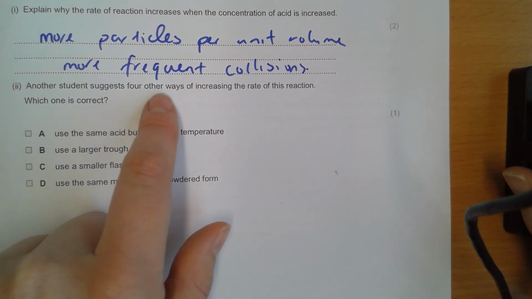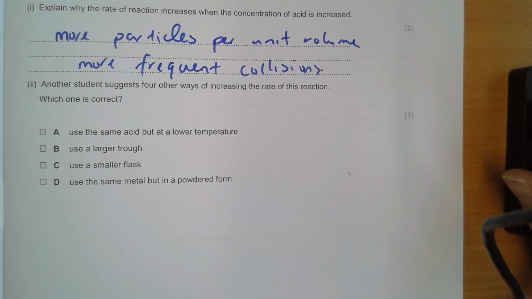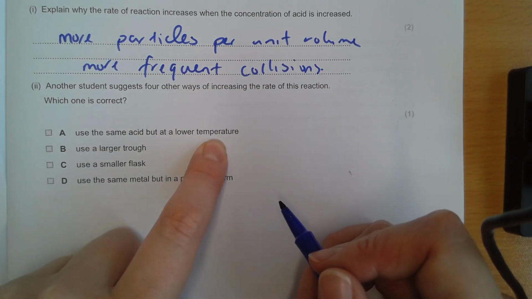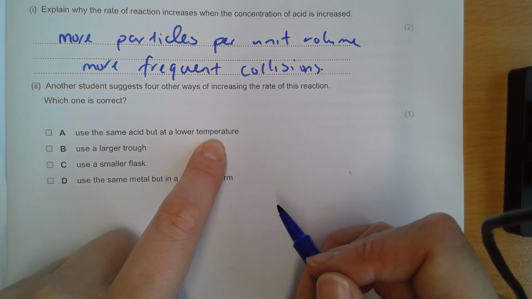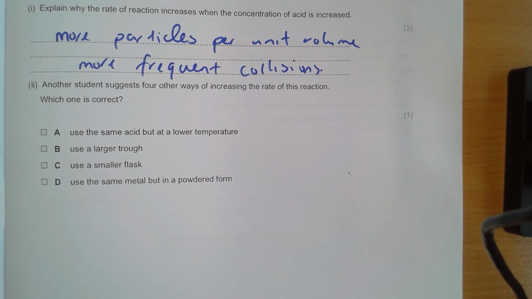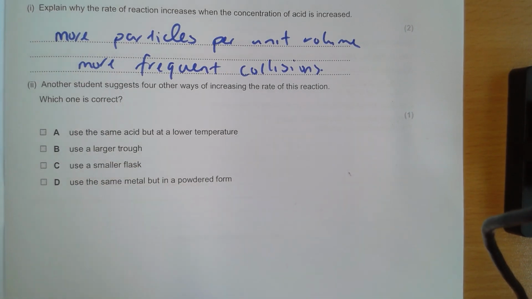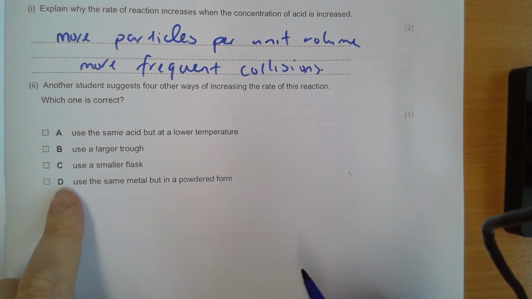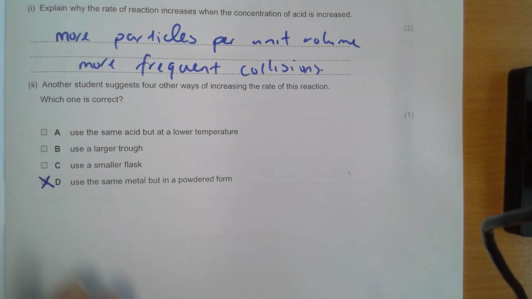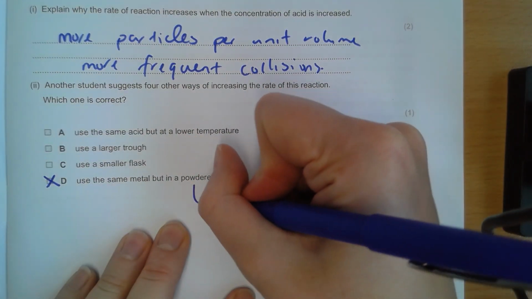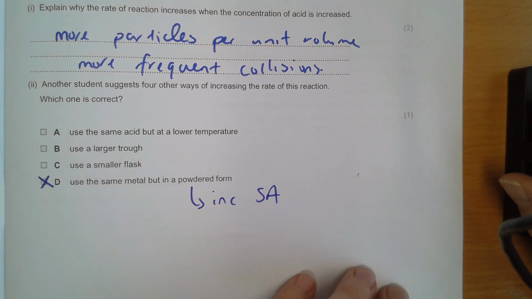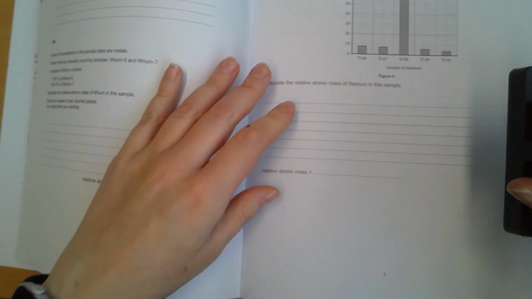The next one, another student suggests 4 other ways of increasing the rate. Which one is correct? If you use the same acid but at a lower temperature, that's not going to increase the rate. Particles will move slower at a lower temperature. The rate will get lower. Using a larger trough, okay, that's not going to increase the rate. The size of the container is not going to have that effect. Using a smaller flask, again, using a different size flask isn't going to affect the rate. But this part here, using the same metal but in powdered form. If you take the metal and you crush it into a powder, you are going to increase the surface area, and as we've just seen, an increased surface area leads to an increased rate of reaction.